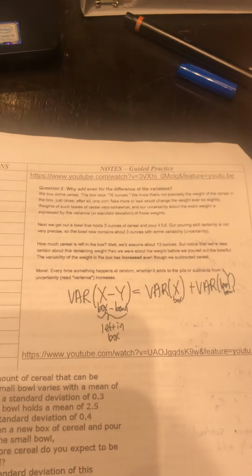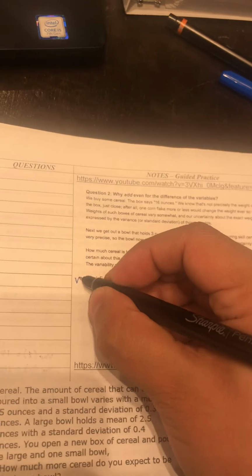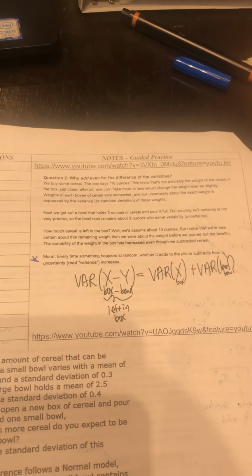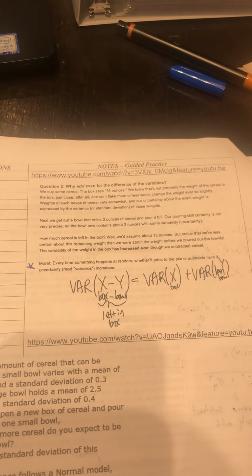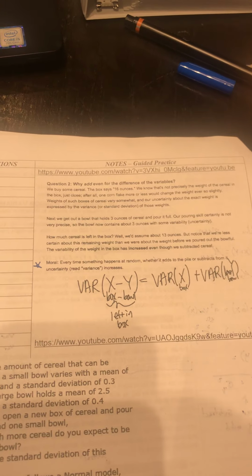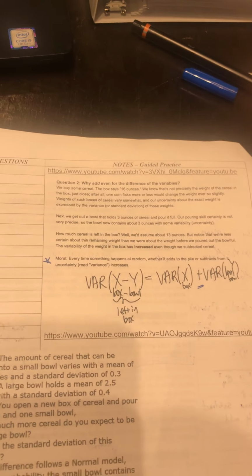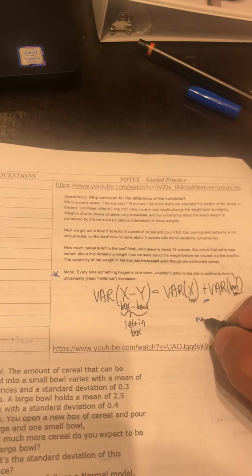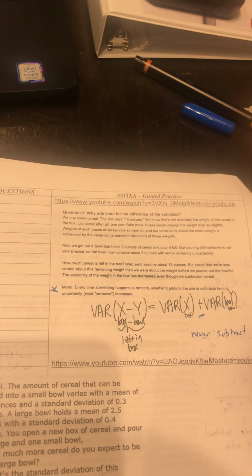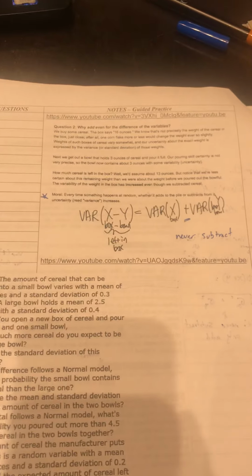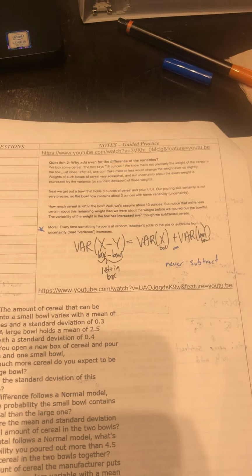I'm going to let you read that one, but put a little star right here, because that is very important. All it's saying is what the last paragraph was saying. You should only add, never subtract. Hopefully that was a little bit more clear.